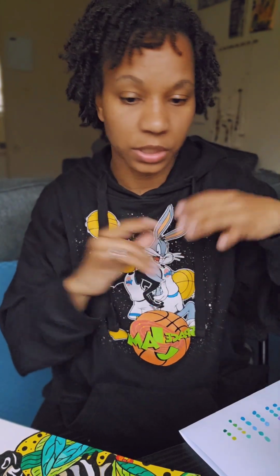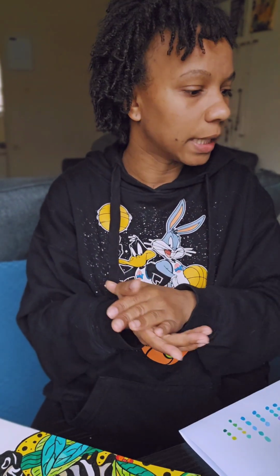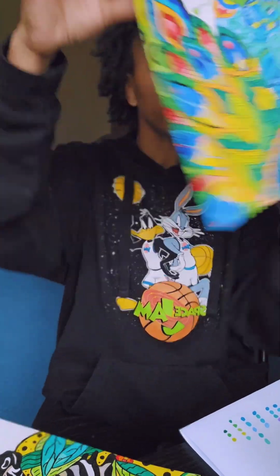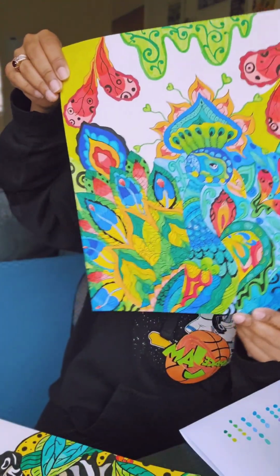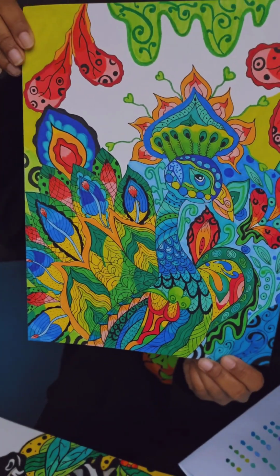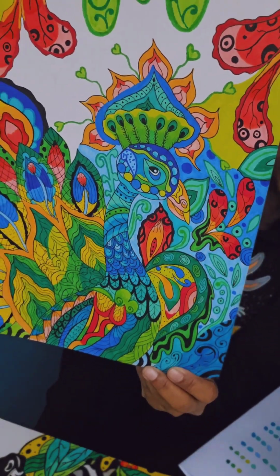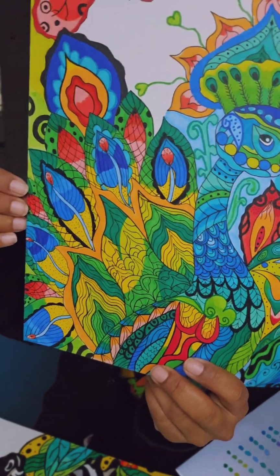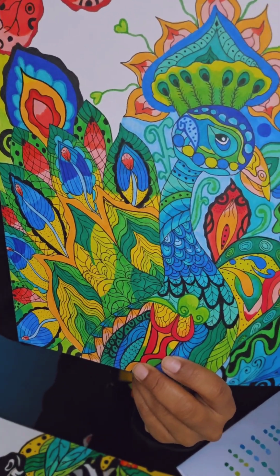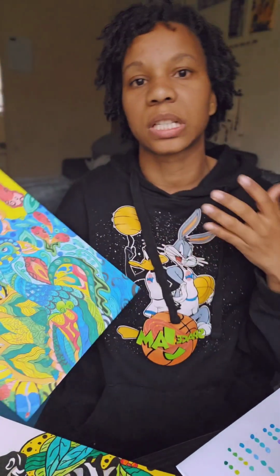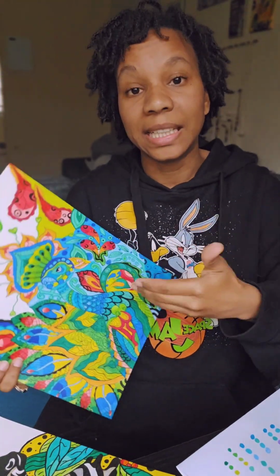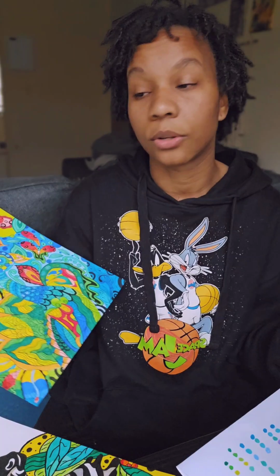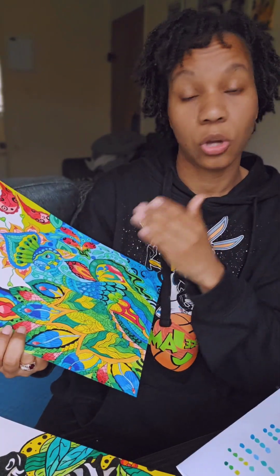I do this with everything I draw just because I like to pre-plan it a little bit before I put it on the paper. For example, this one is very, very colorful, right? It has a lot of blues, greens, even reds to make it pop a little. But if you look, each section has its own combination. So it's not just a random color in the section that doesn't go together.